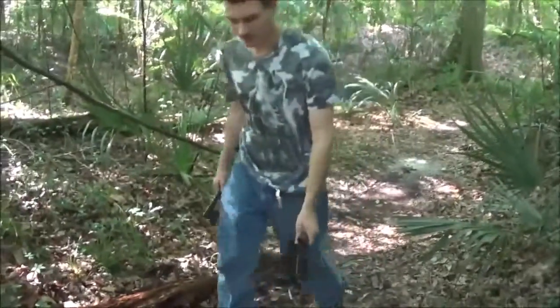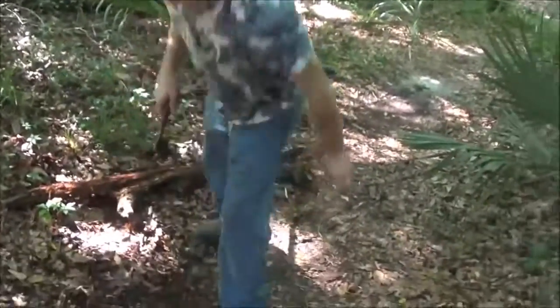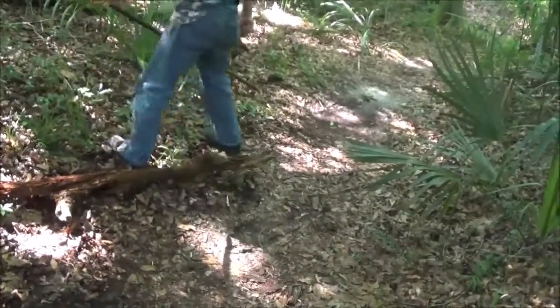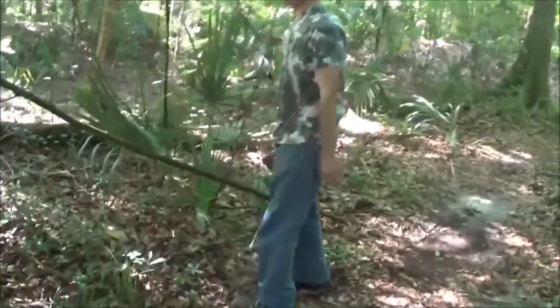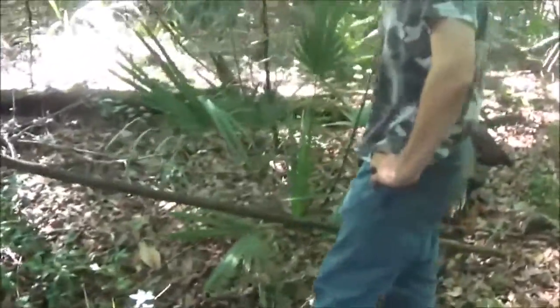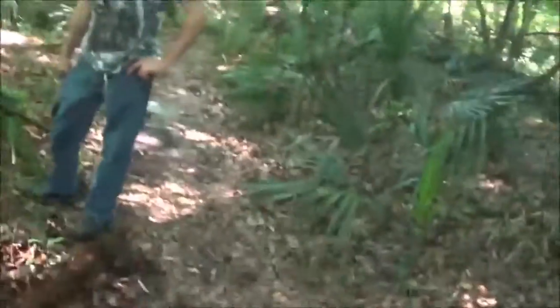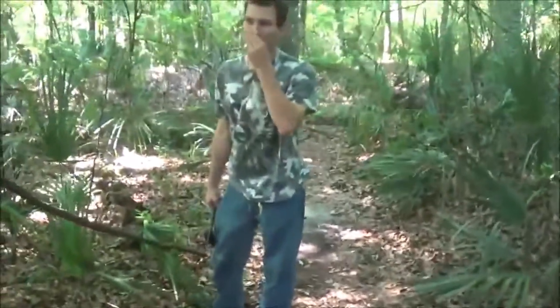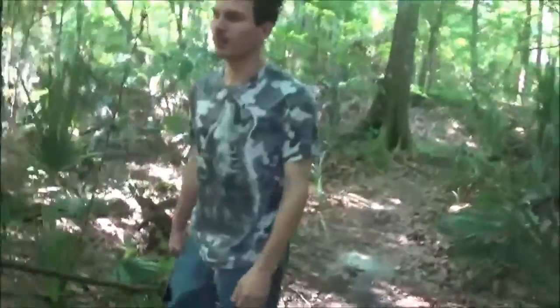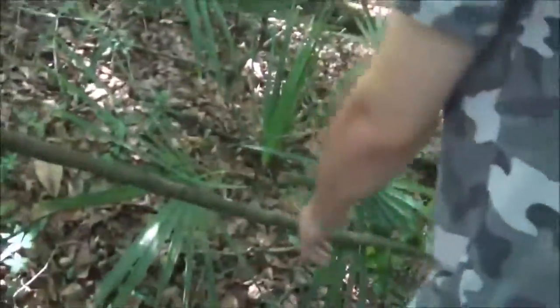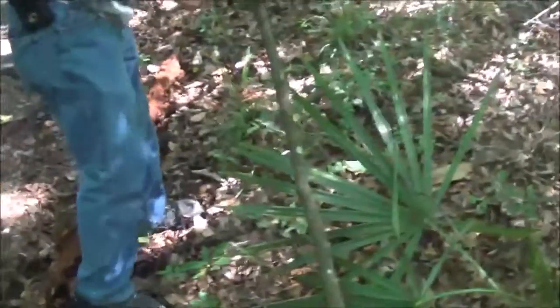And what you want to do is trim this down to the size that you want. You can see here I've got multiple pieces, so what I would do is make a spear out of this, and then make a bunch of smaller sticks for trapping bigger game if I had to. But I'm going to go ahead and chop this to about right here.